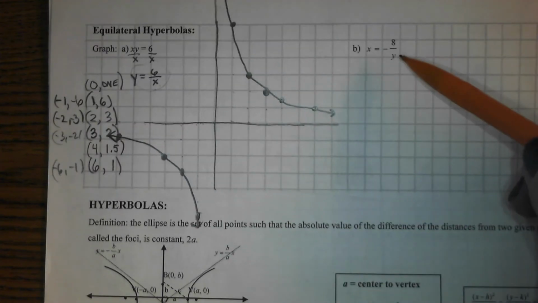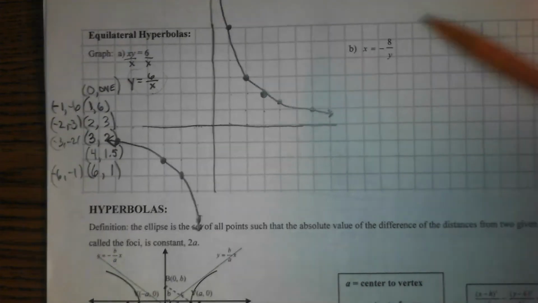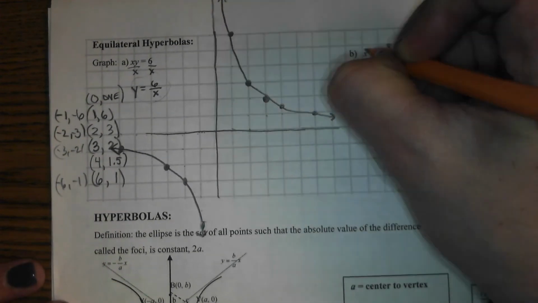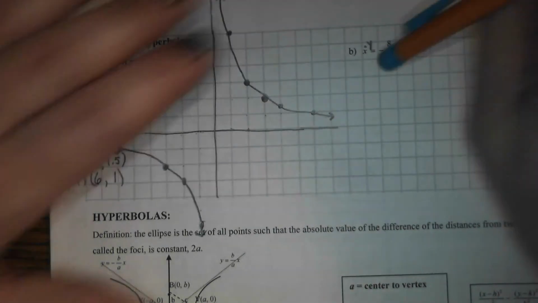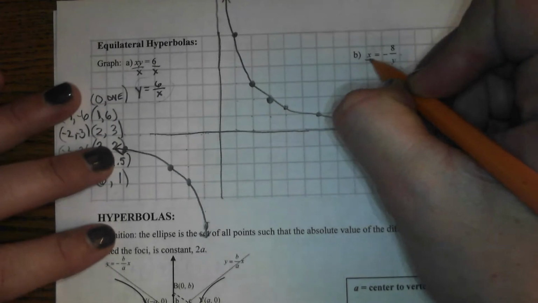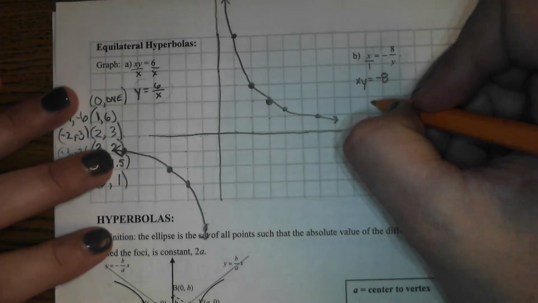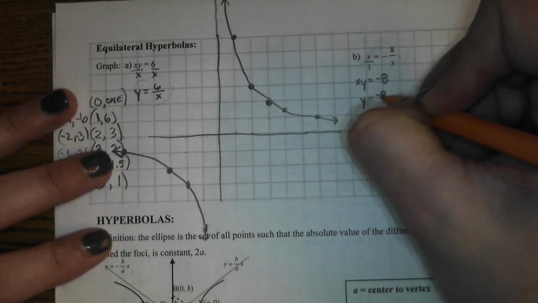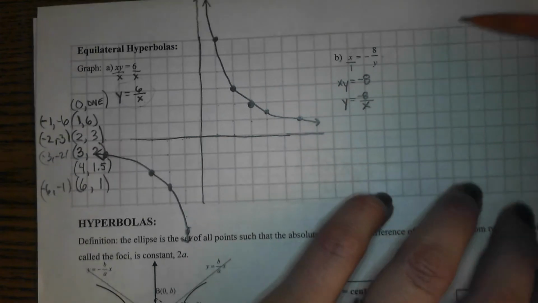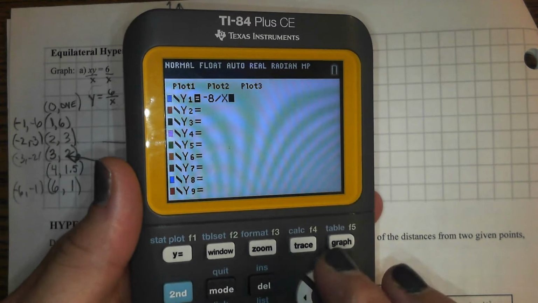On this next one, if I want to do a similar thing, I'm going to multiply both sides by y. Well, or cross multiply, because really you guys are used to solving for y, right? So if I cross multiply, I'll get xy equals -8 and divide both sides by x. It's going to be very similar. Just to save us the time, I'm just going to type it into your calculator and show it to you. -8 divided by x, zoom 6.